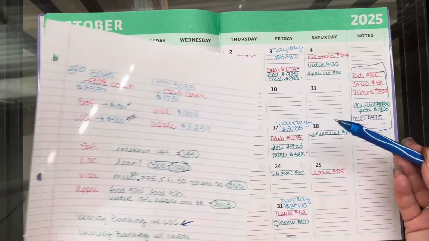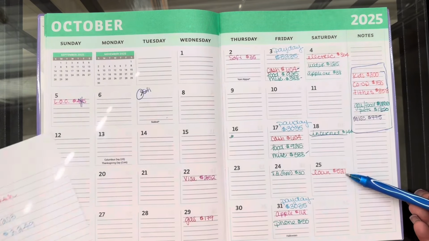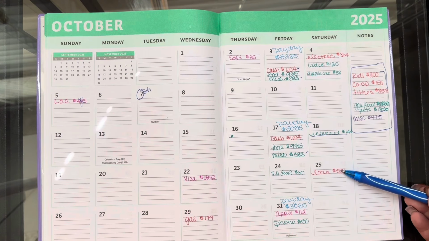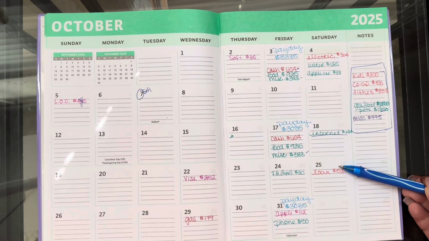Now, if we look at the second paycheck, we have $3,035. We look at the cash expenses. Remember, this is if we're paying the loan just directly out of the bank account, not using the line of credit.